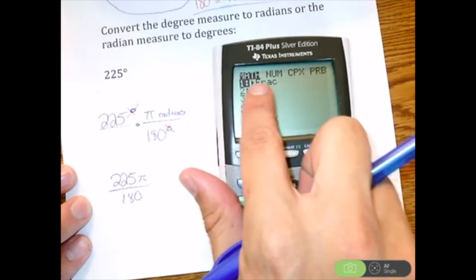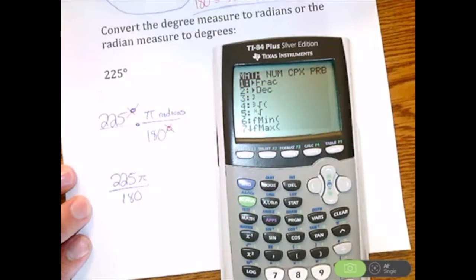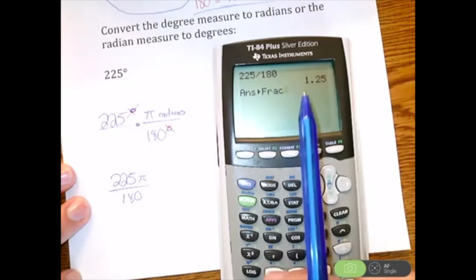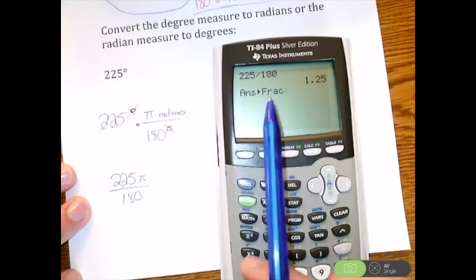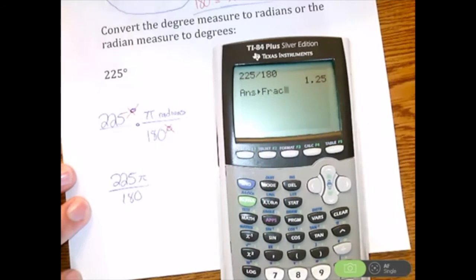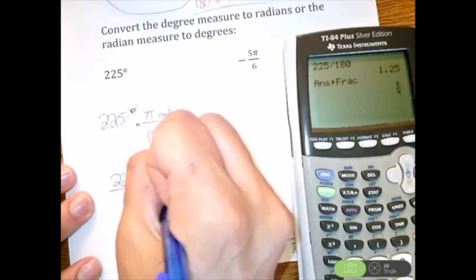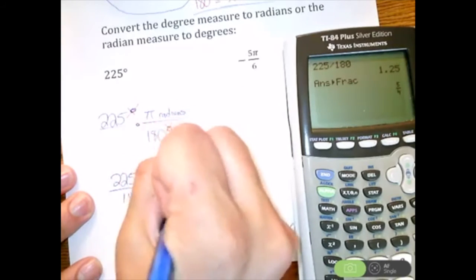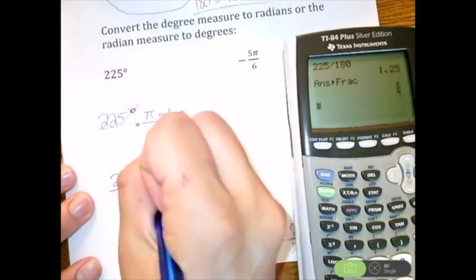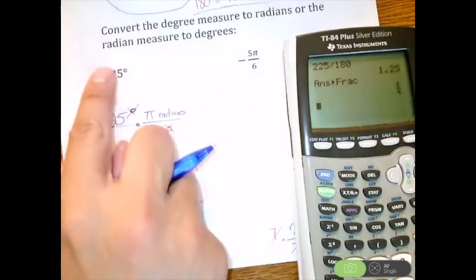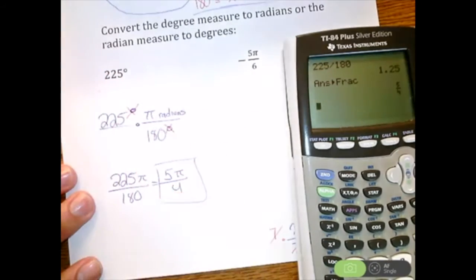The first option, that arrow frac, is going to take any number you type in and give it to you in fraction form. So it's going to take our 1.25, that's the answer, and convert it to a fraction. So I get 5 over 4. So 225 degrees is 5 pi divided by 4 radians. So that is going from degrees to radians.